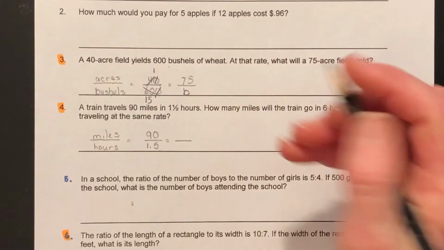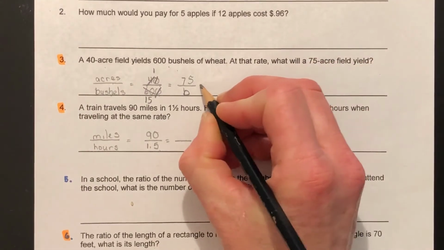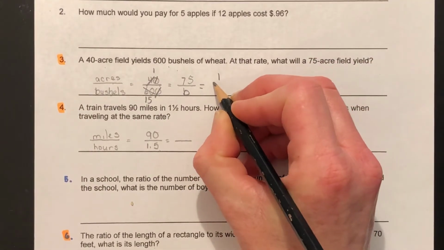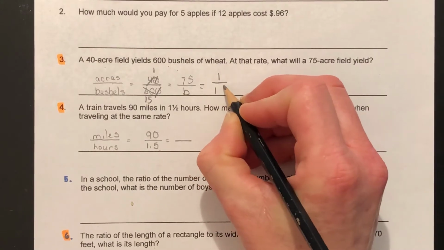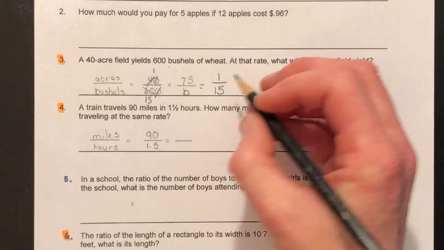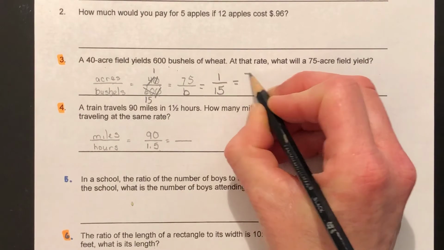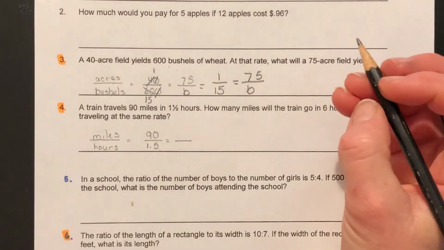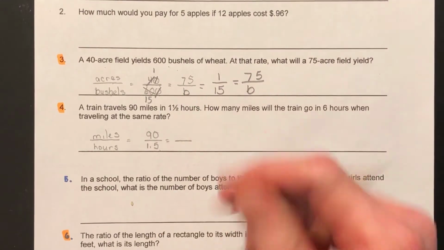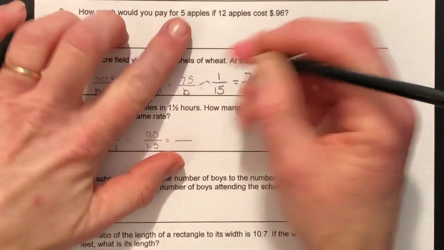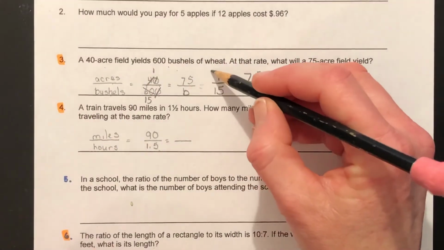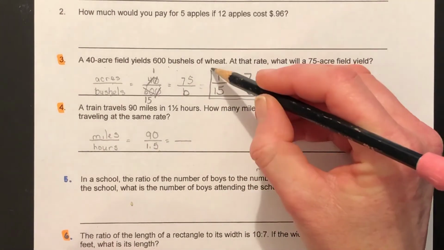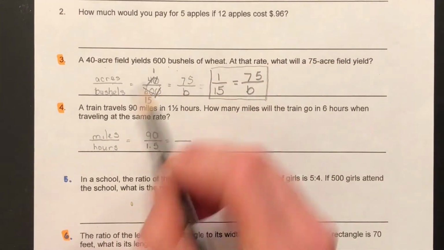I'm going to rewrite what I have. So that means I have 1 acre yields 15 bushels. 75 acres yields how many bushels? So this is all the same. I could put an equal sign, but I don't have to. This is my new ratio that I'm working with, which is consistent with that as well, by the way.